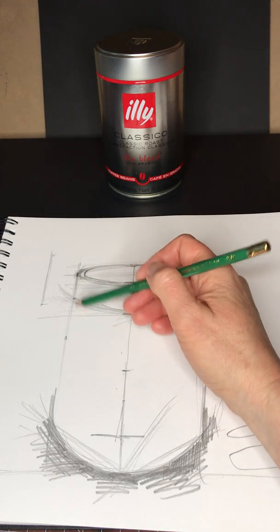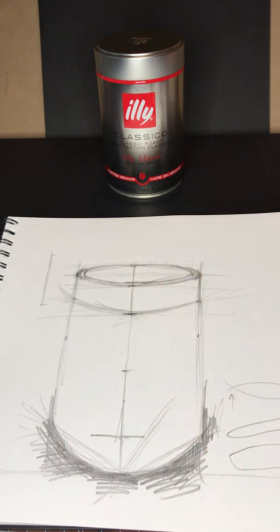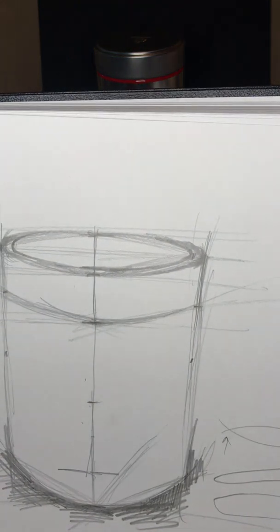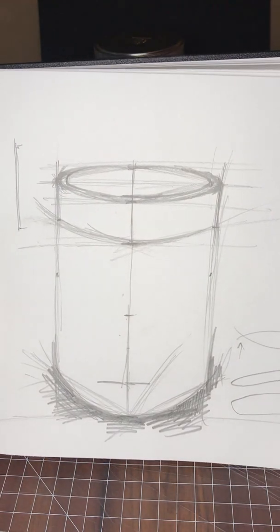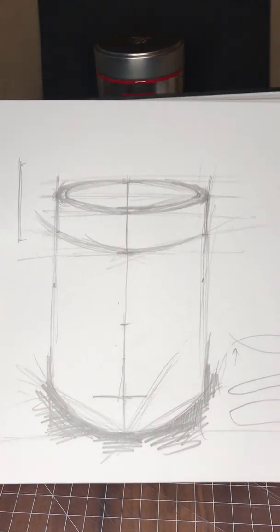So I'm drawing around a camera right now, so it's kind of tricky, but that should give you the initial starting point for how to draw a cylinder and how to draw an ellipse on the top.